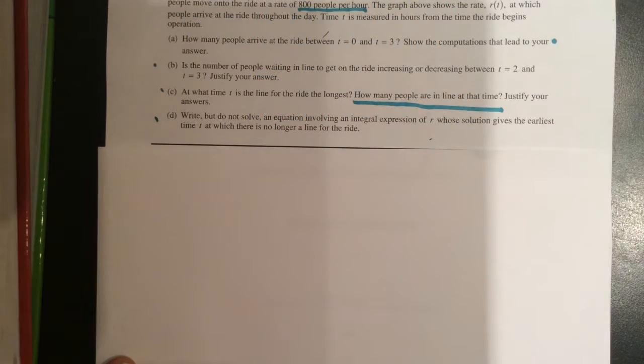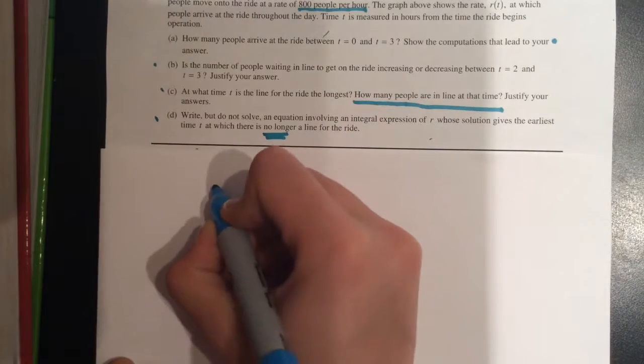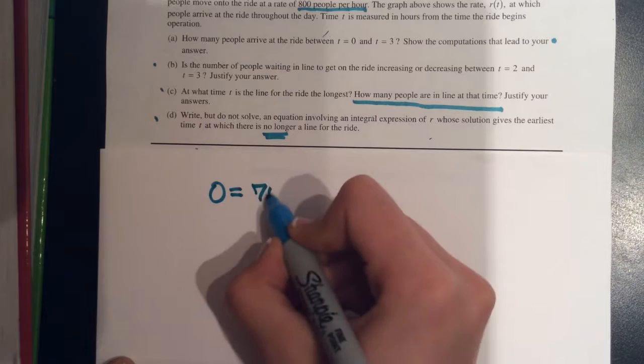Okay, so finally we're at part D. The question is: write, but do not solve, an equation involving an integral expression of r whose solution gives the earliest time t at which there is no longer a line for the ride. The time when there is no longer a line is the time when there are 0 people in line. So whatever this equation is, it's going to be set equal to 0.